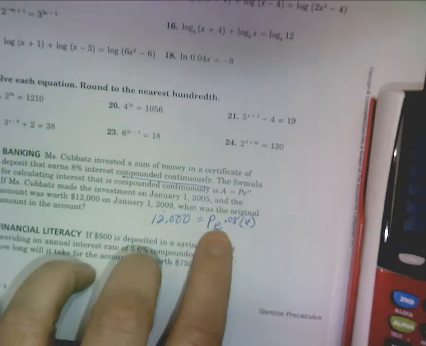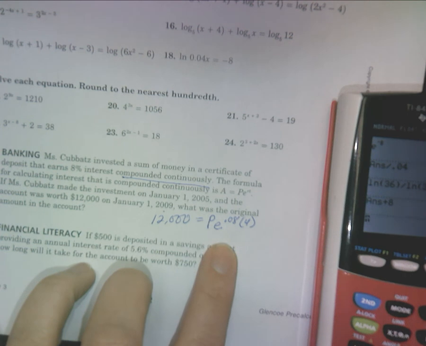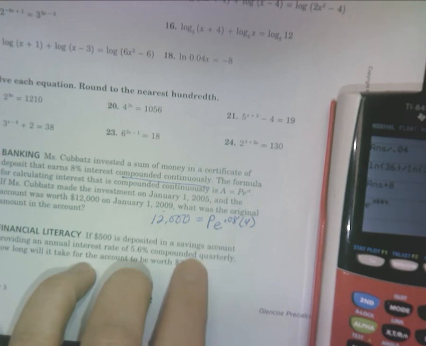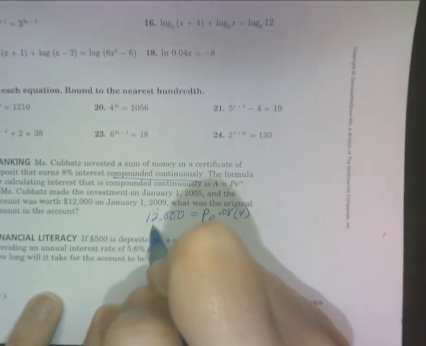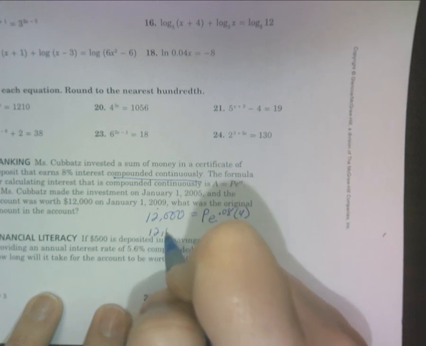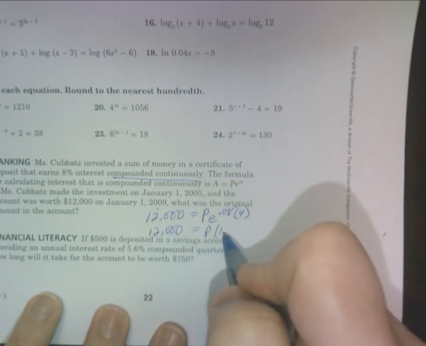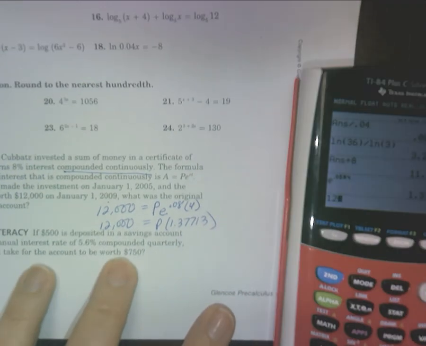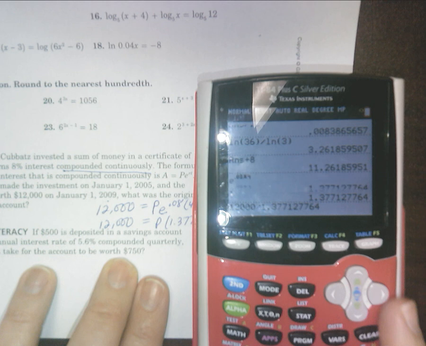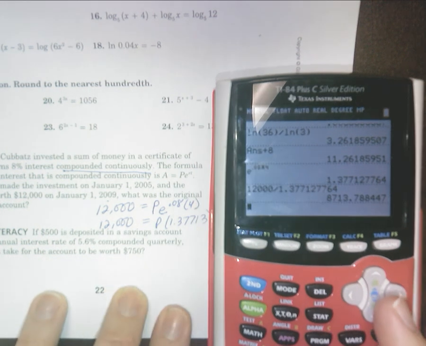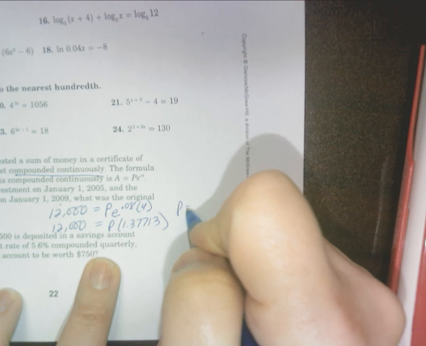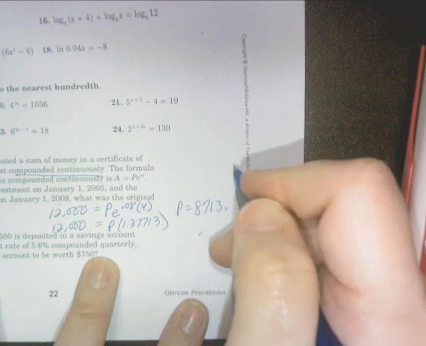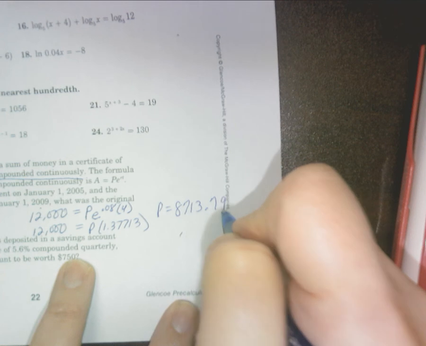So get out what e to the 0.08 times 4 is, which is 1.377. So we are going to divide 12,000 by 1.37713. I'm going to go a little bit more accurate. 12,000 divided by that. And I get $8,713.79.